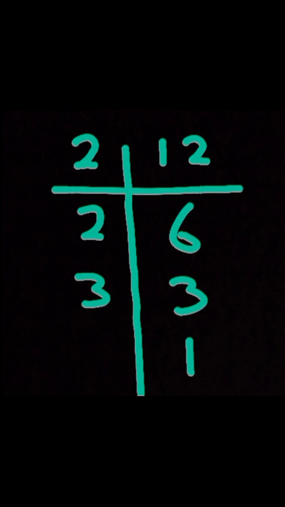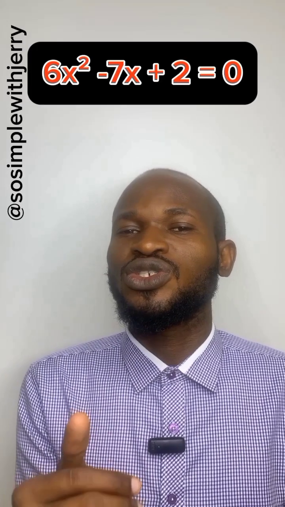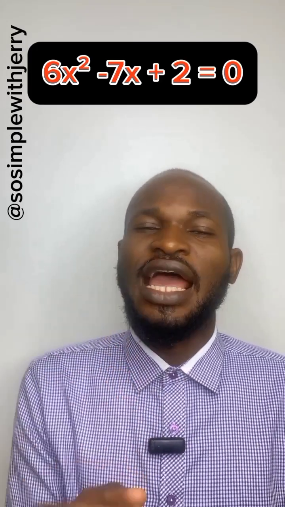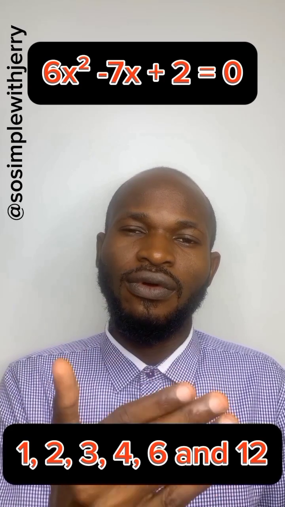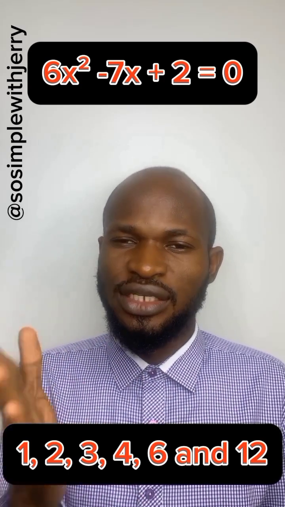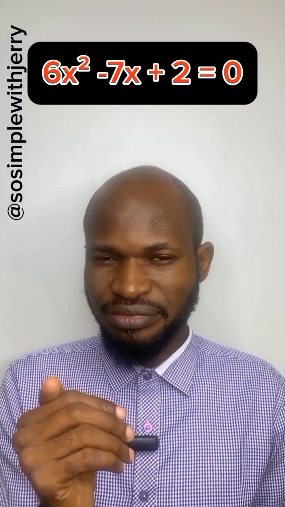If you check very well, you would note that 2 times 2 will give you 4, and 2 times 3 will give you 6. So you can see all the possible combinations that can actually be factors of 12. From that draft, I can say that the factors of 12 are 1, 2, 3, 4, 6, and 12.